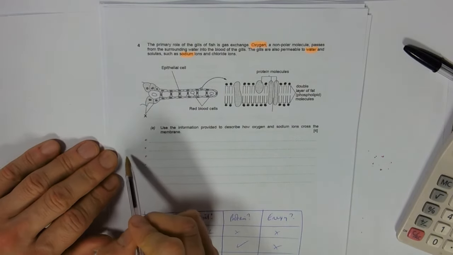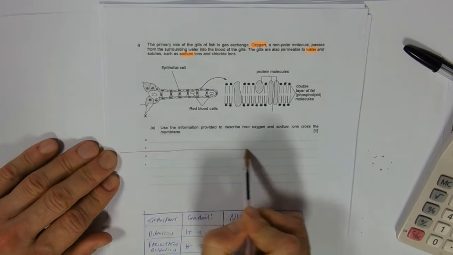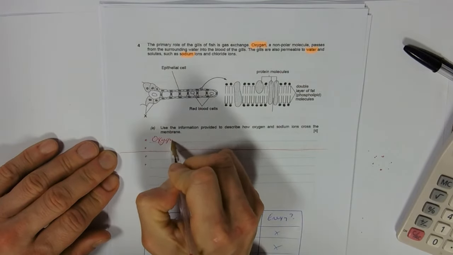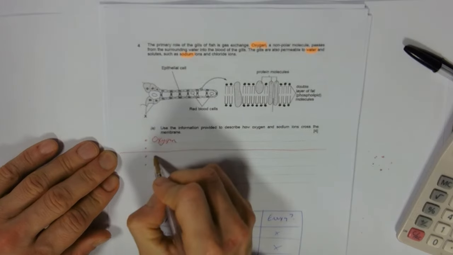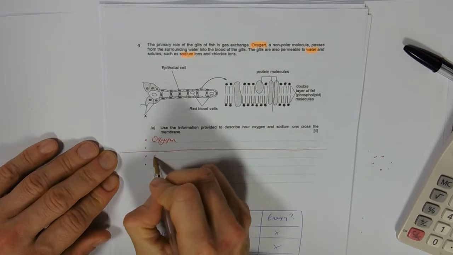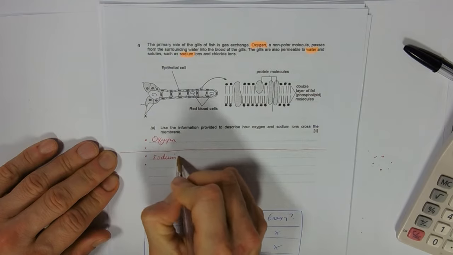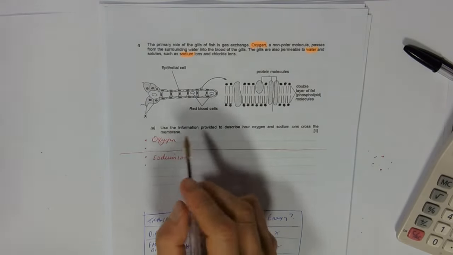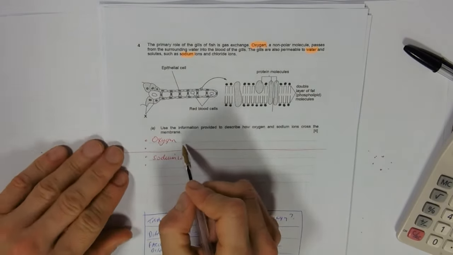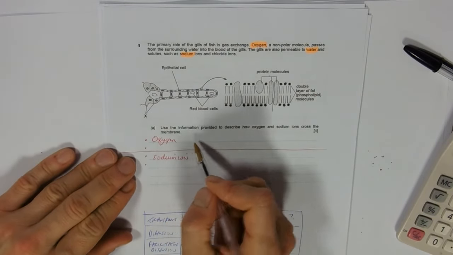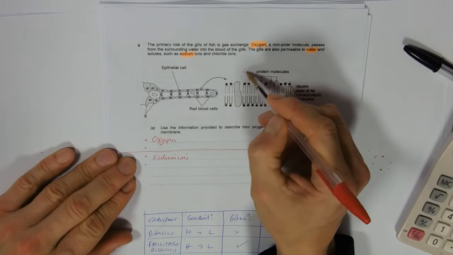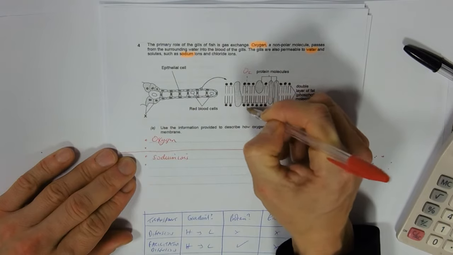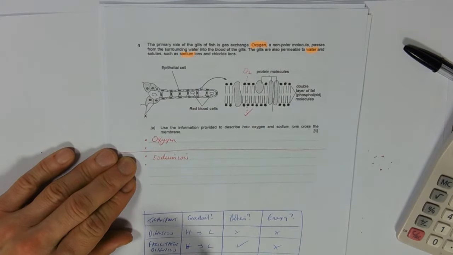Well, you can imagine we might get 2 marks for talking about oxygen, and 2 marks for talking about sodium. So we can't just say the name of the process, we're going to need to give another bit of information. So oxygen will just diffuse across that membrane.